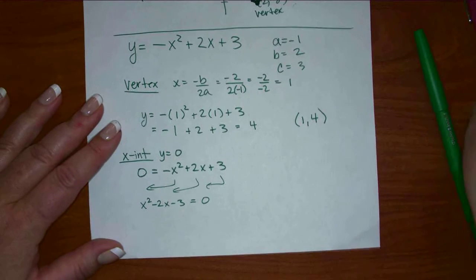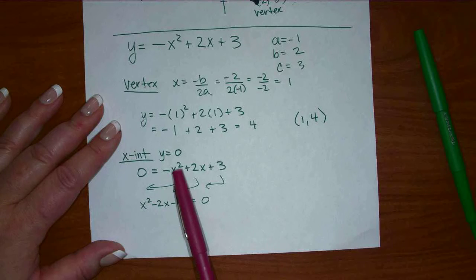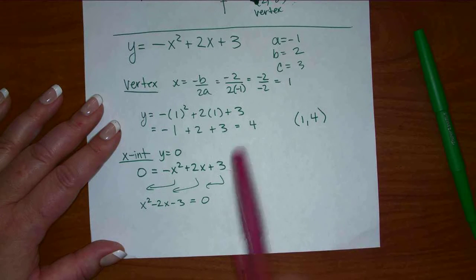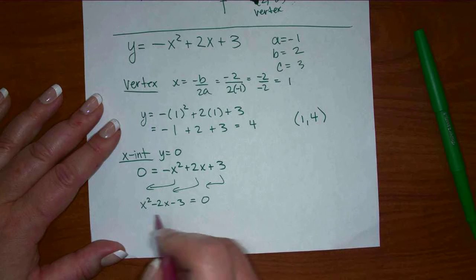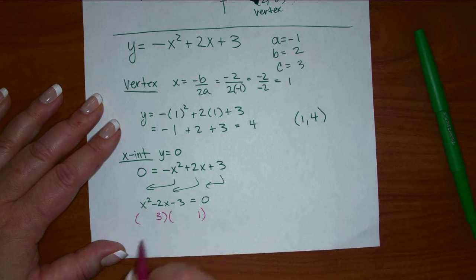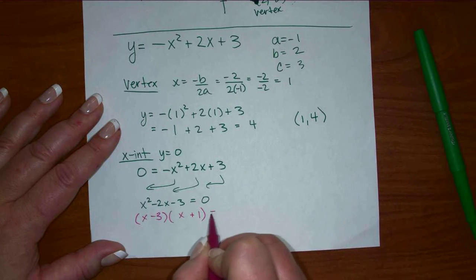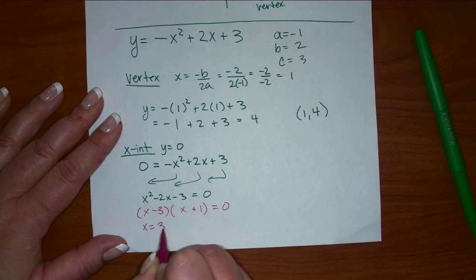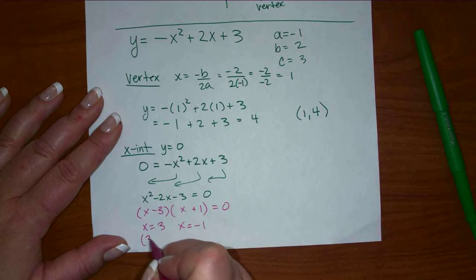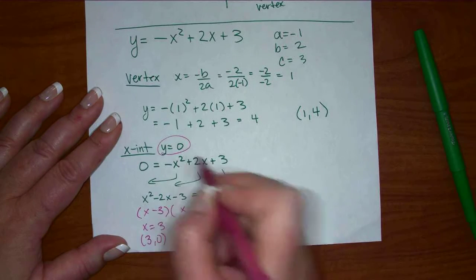But by making it positive, you have to change all the signs, so be careful of that. You could use the quadratic equation and just use A, B, and C like they are. That also works. Or change all the signs. Does this factor? Yeah. 3 and 1. -3 plus 1. So 3, 0, remember y is 0, and -1, 0.